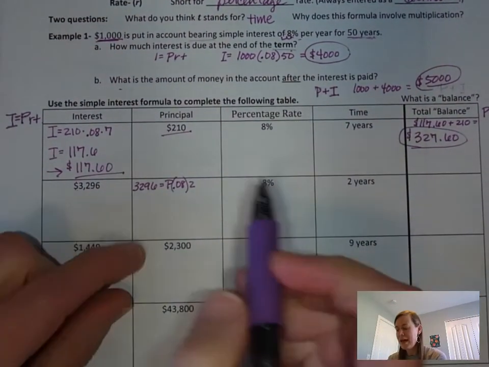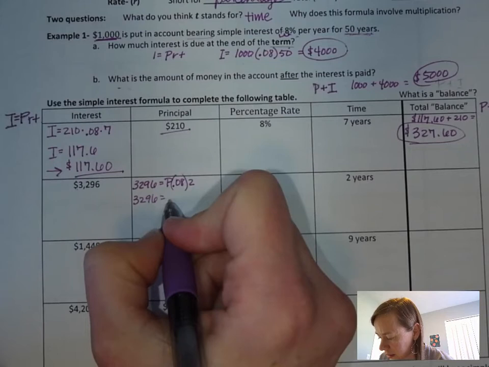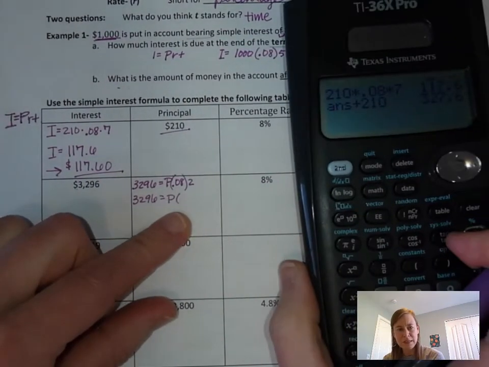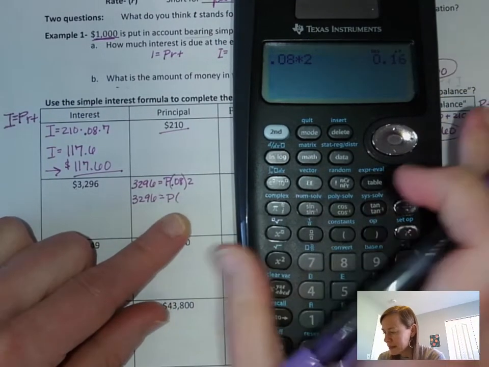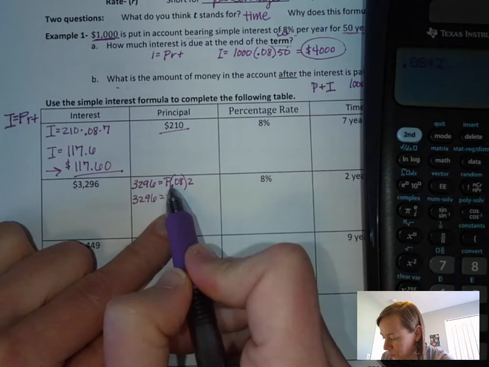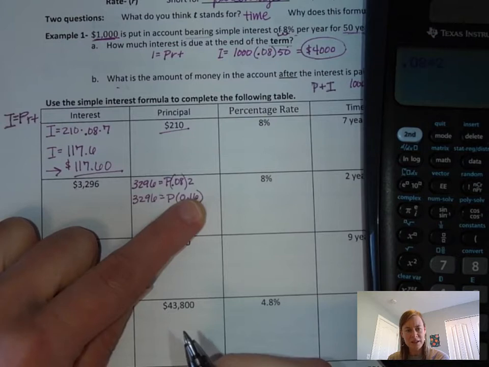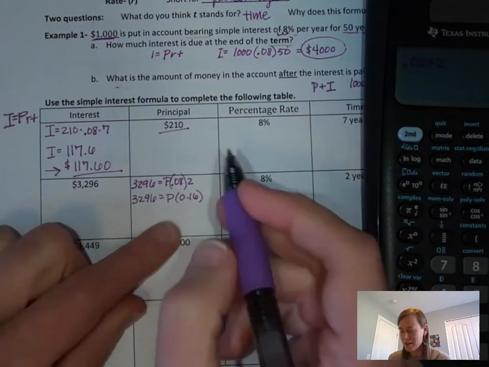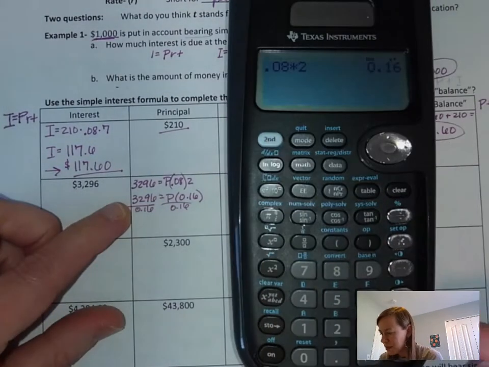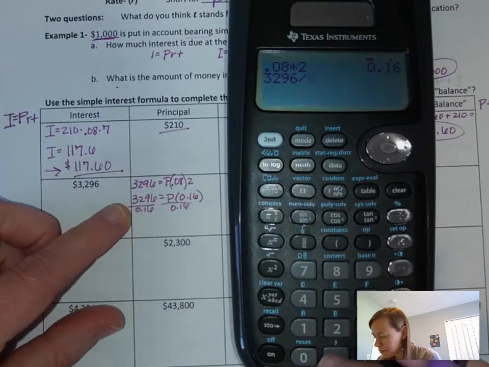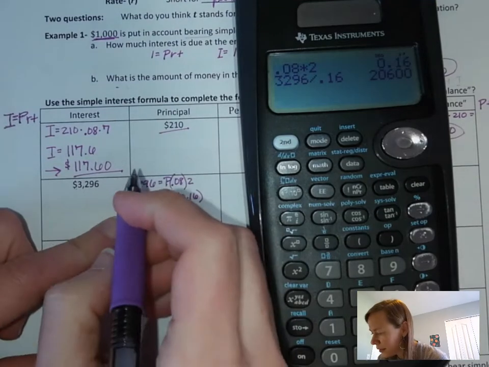Okay, let's go ahead and simplify this, and then we'll keep solving. So 3296 equals P times, okay, 0.08 times 2 is what we're doing right now. 0.08 times 2, 0.16. So we went ahead and solved what 0.08 times 2 is, and we got 0.16. Now that that's done, you can divide by the 0.16 on both sides. So 3296 divided by 0.16, and that's going to equal 20,600.